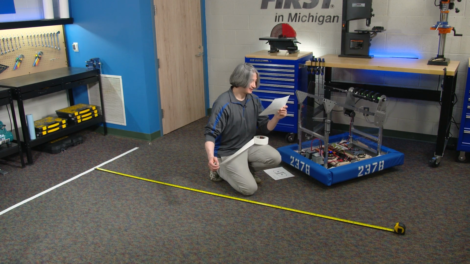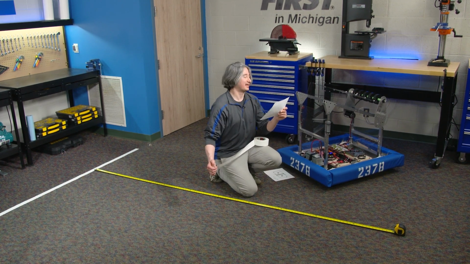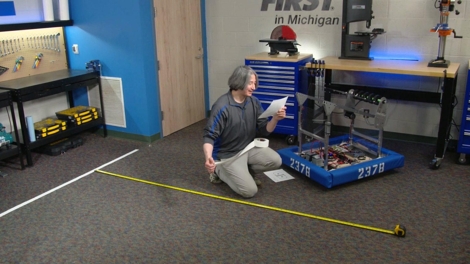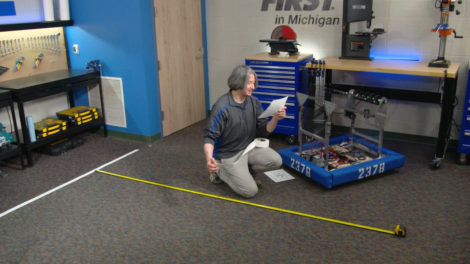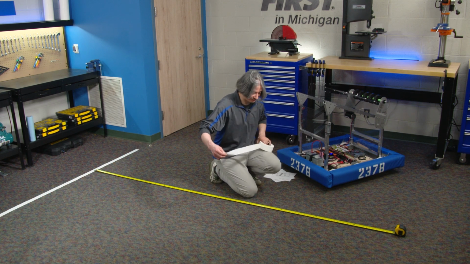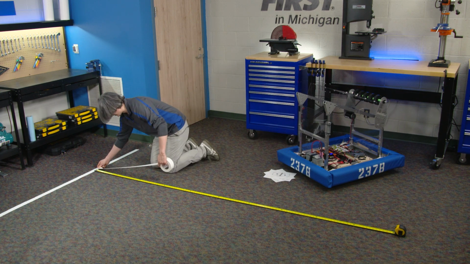But it is 93.5 minus 14. So 93.5 minus 14 is 79.5, minus 14 is 65.5. So if this is 65.5 long, that's about the size of one side of the hexagon.